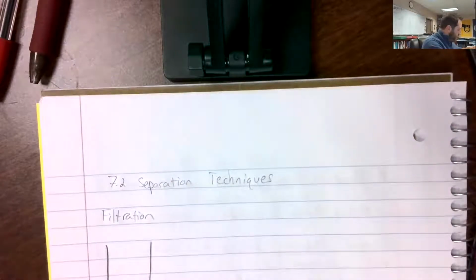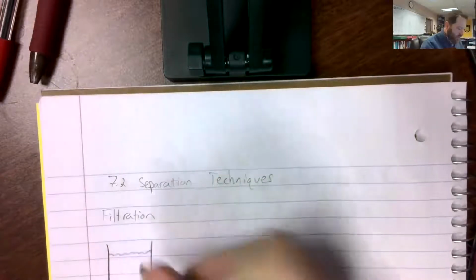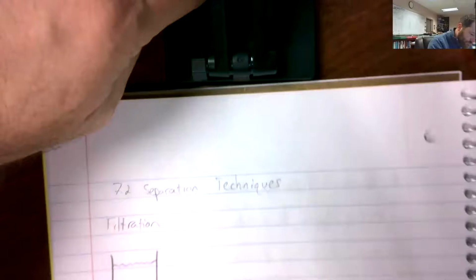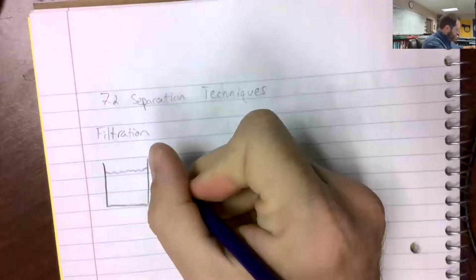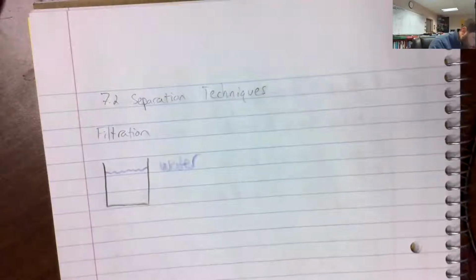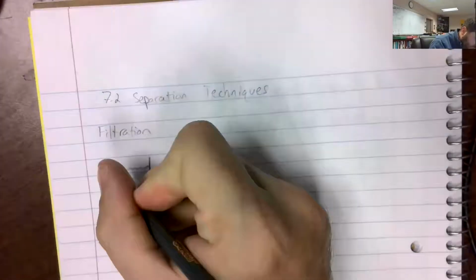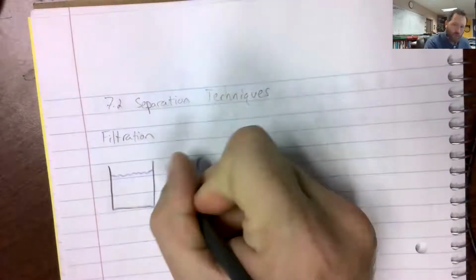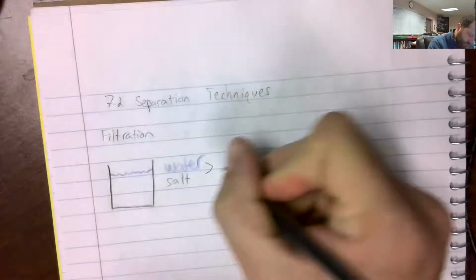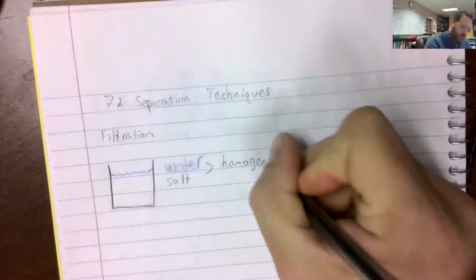So in that beaker, we have some water and some salt, and you can't see the salt because these two, water and salt, are a homogeneous solution.